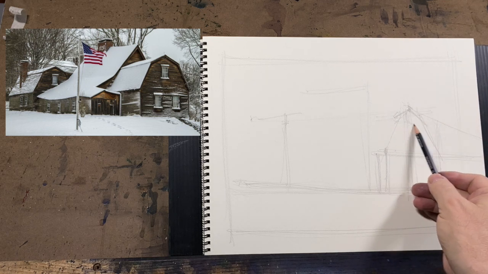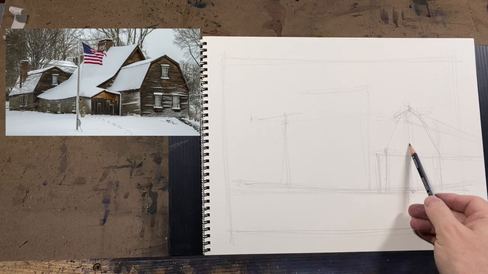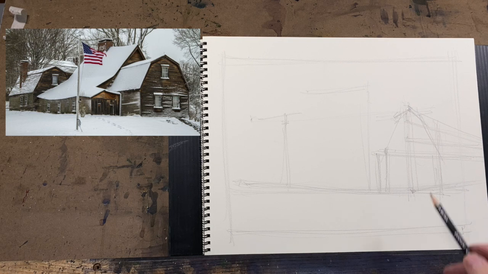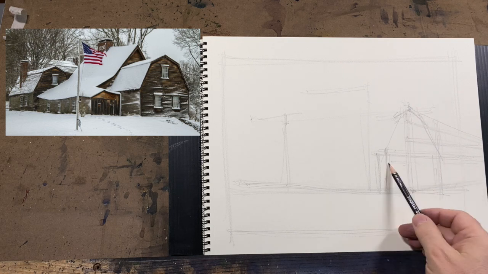So we have a little line here for our window. Another line for our lower windows.